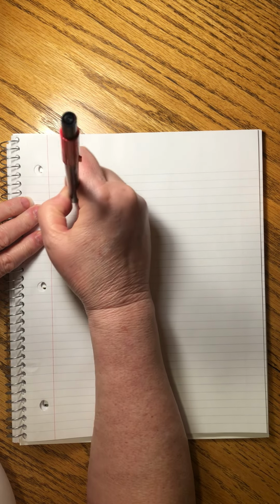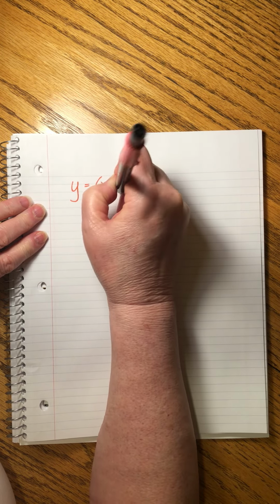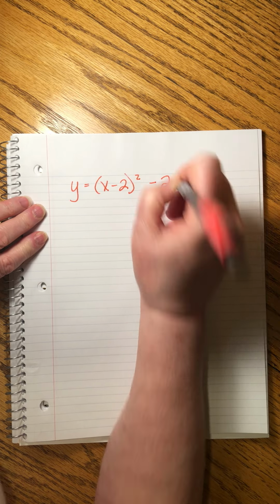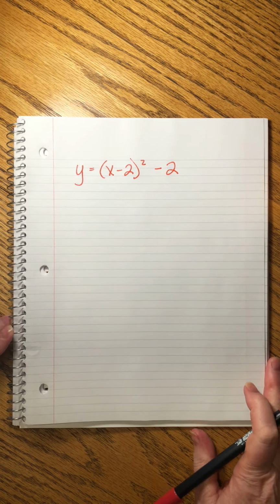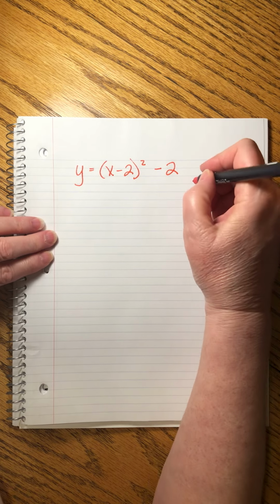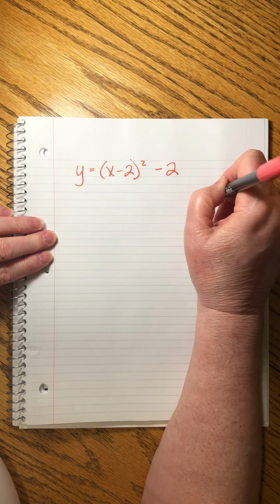So I need to go to the next page. It was y equals x minus 2 quantity squared minus 2, right? That was our equation. And I'm going to let x equals 0, right?